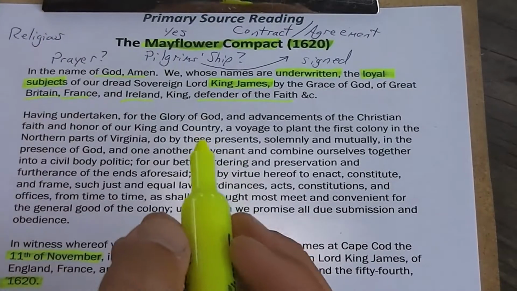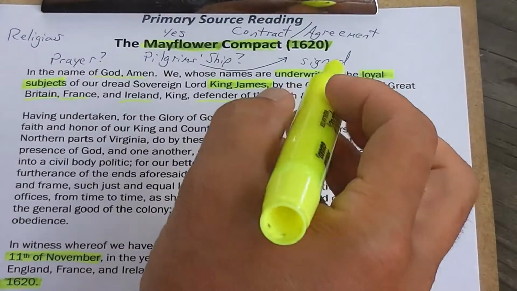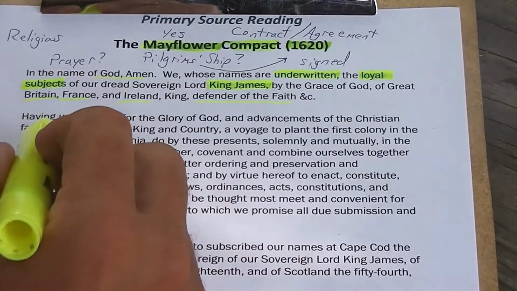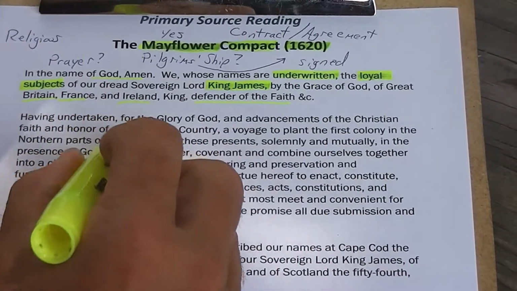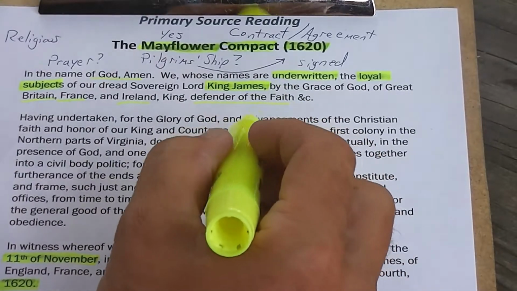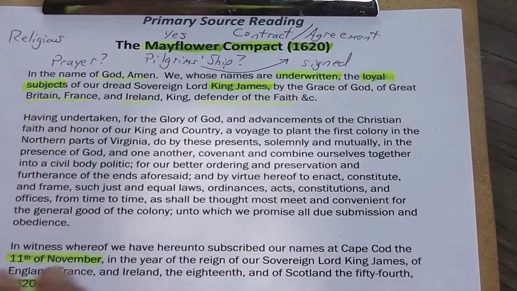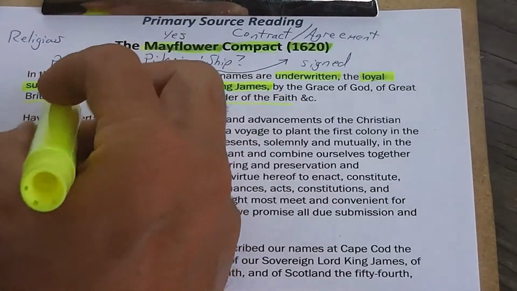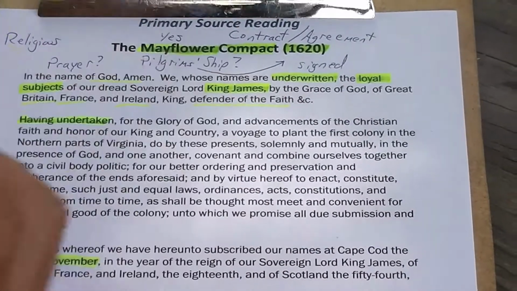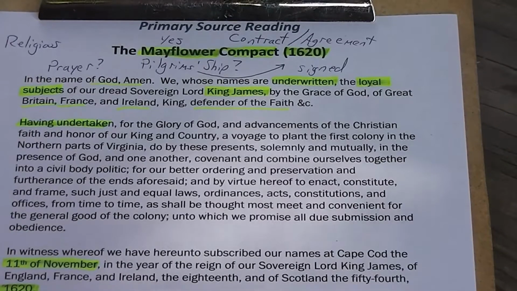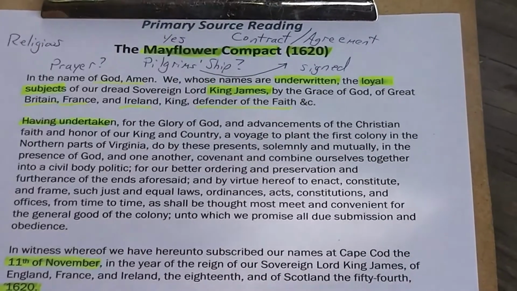"Having undertaken, for the glory of God and the advancement of the Christian faith and honor of our king and country, a voyage to plant the first colony in the northern parts of Virginia." Okay, I'm going to stop right there. So, having undertaken, this means, why did they do it? Why did they take this journey? And they tell us right away.